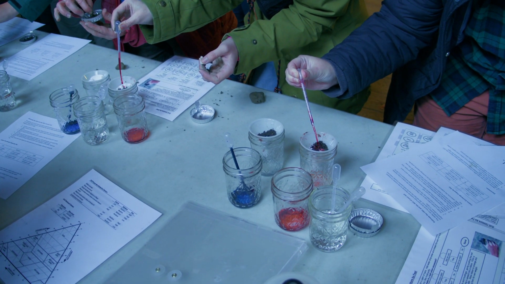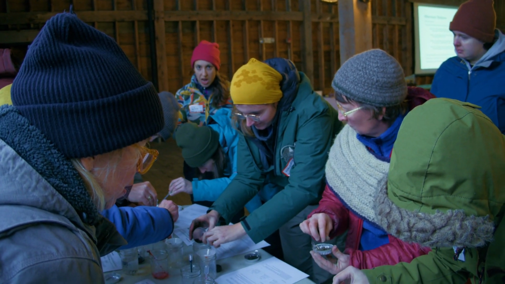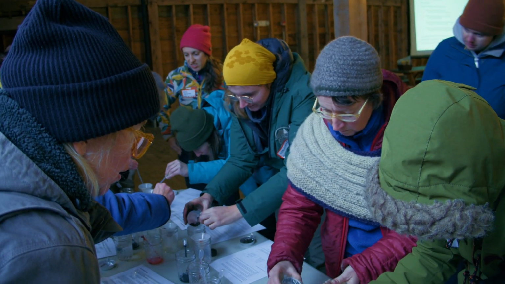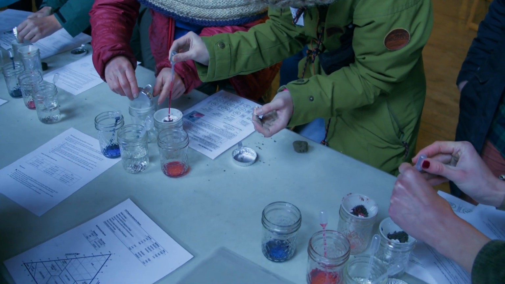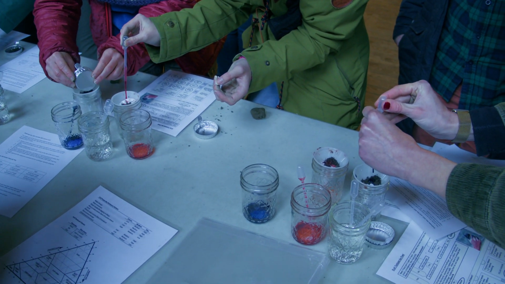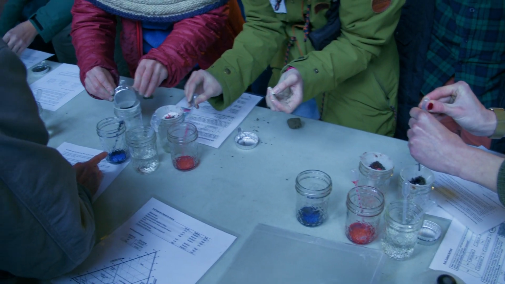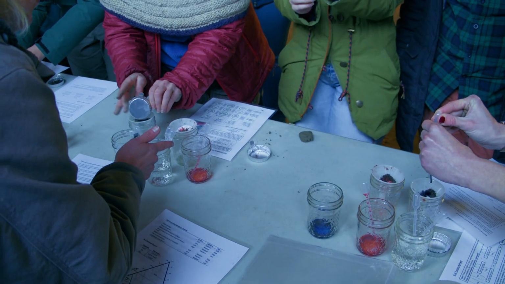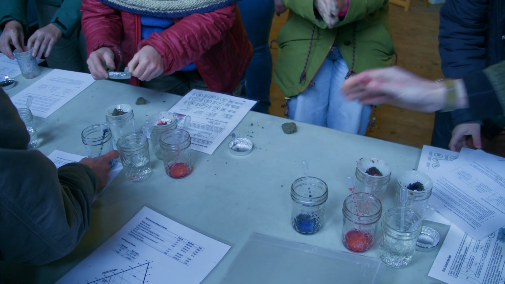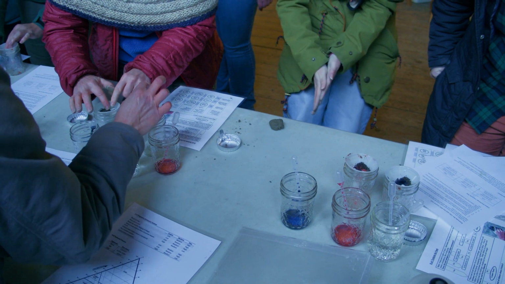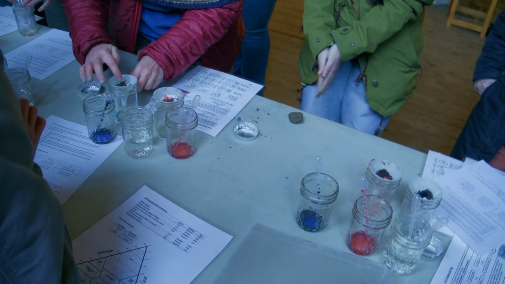So what we're looking for is for the water to come out the bottom and to see if there is dye in that water. Oh yeah, there's dye in that blue. Awesome. Yeah, just gently. And what is the dye? So this one is positively charged, and this one is negatively charged. It's to see if your soil can hold on to positively charged ions and negatively charged ions or not.